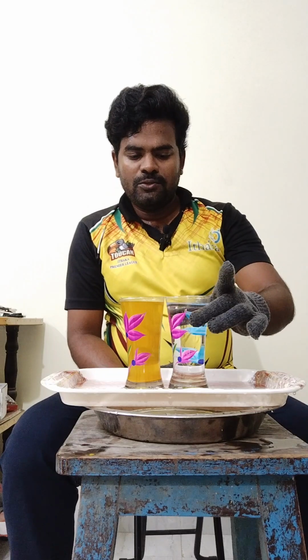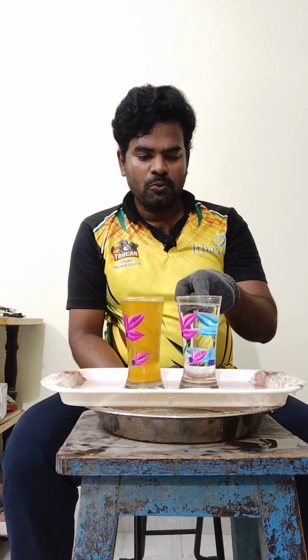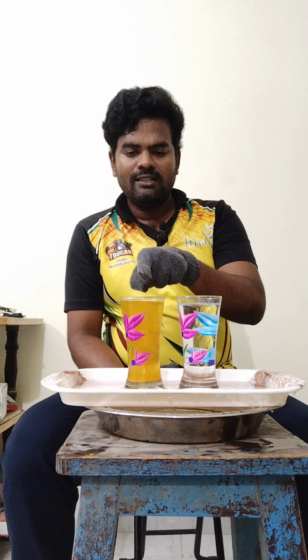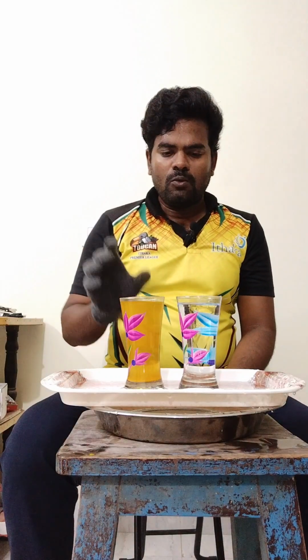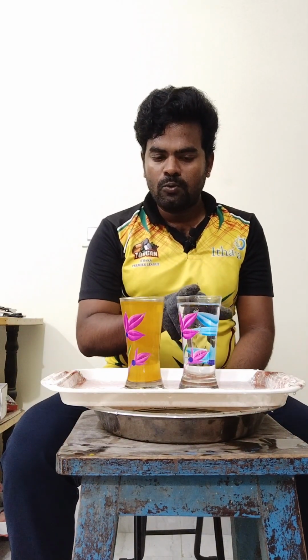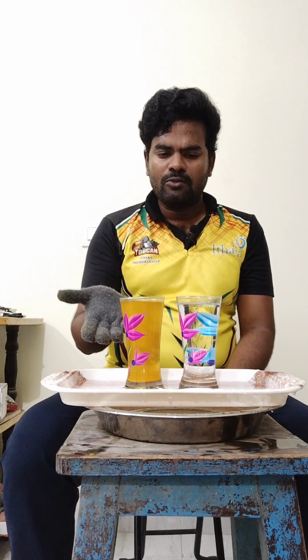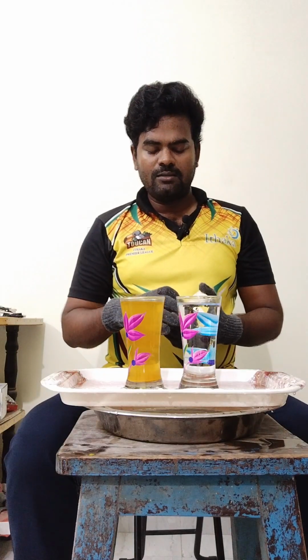So here in front of you, I kept two glasses. One is filled with cold water. This is normal water, the transparent one. And I added a little turmeric to this hot water. Now this is hot water. So now the question is, what happens if I tilt this transparent water, I mean cold water, onto this? Whether this yellow color hot water will mix with this or will it remain stable in that same position?